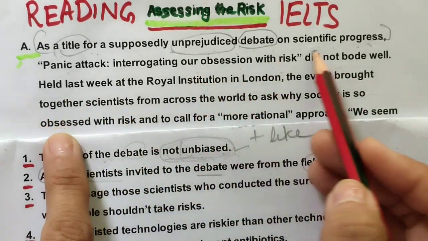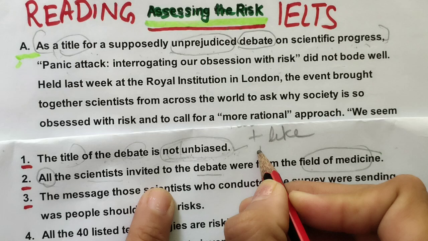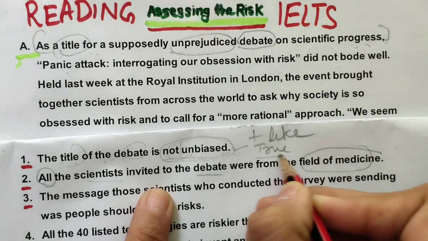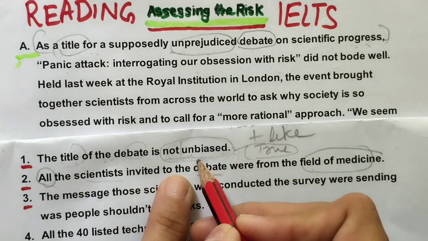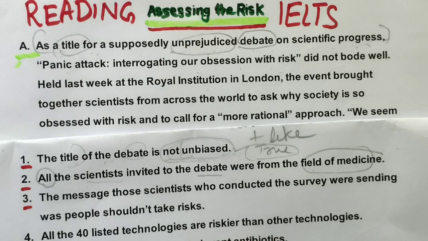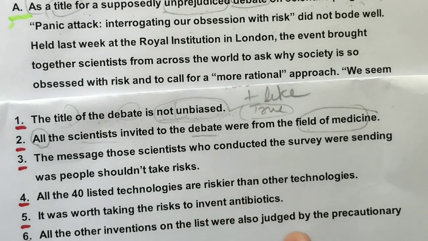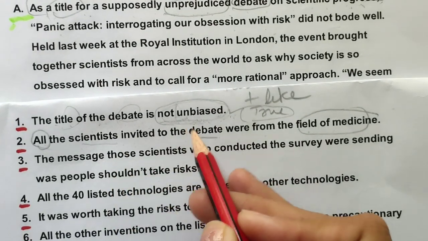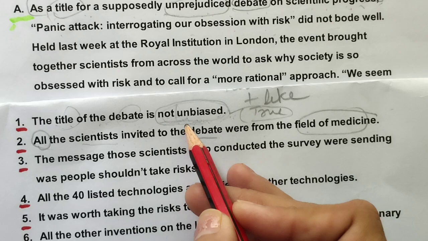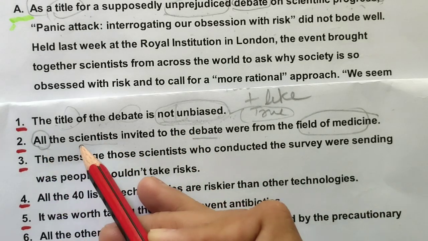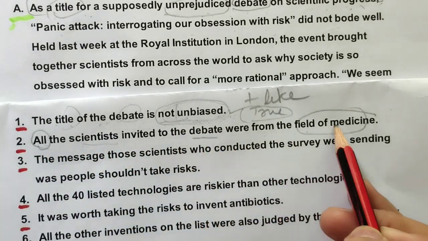Well, this is the location, so we will just say it is true. Please Google it and then tell me the exact meaning of this word. Okay, definitely I am also looking forward to your comments, and if I am confused, definitely students can tell the teacher also. Second, all the scientists invited to debate were from the field of medicine.